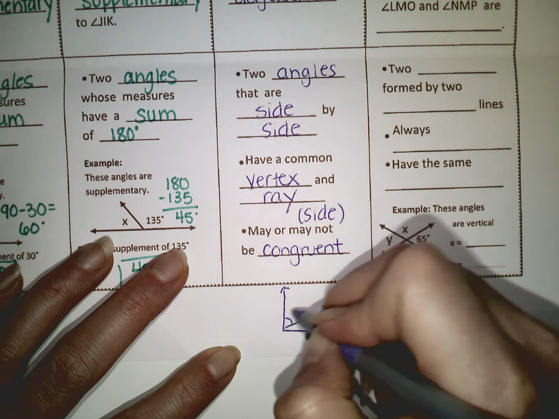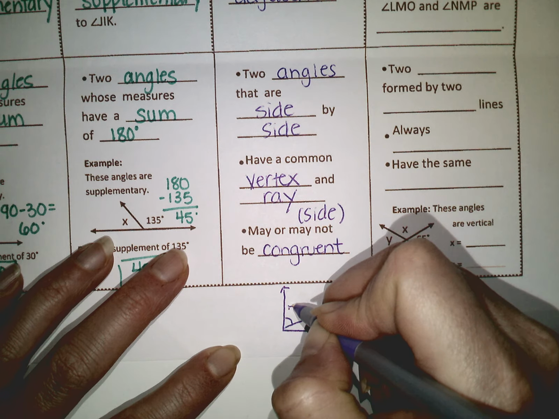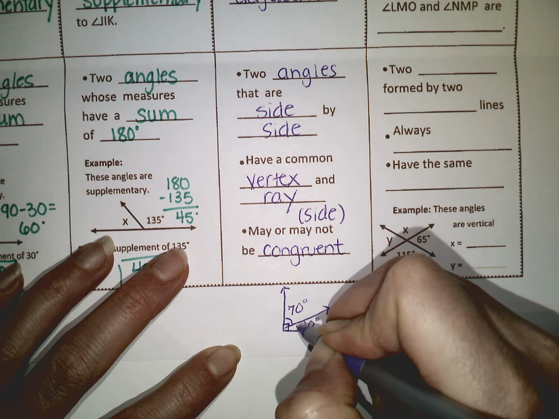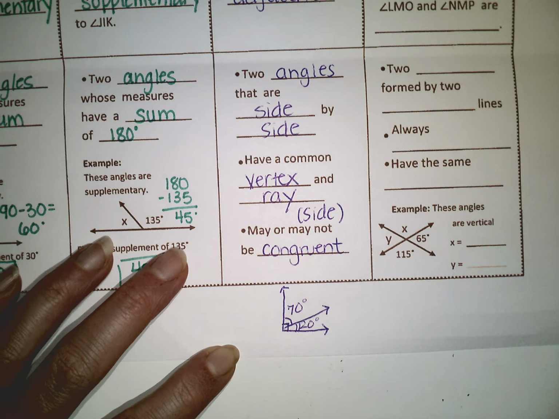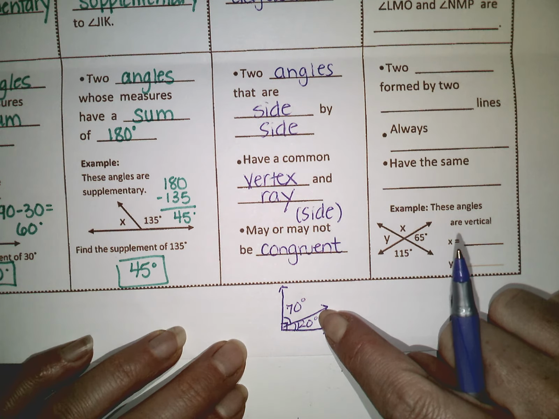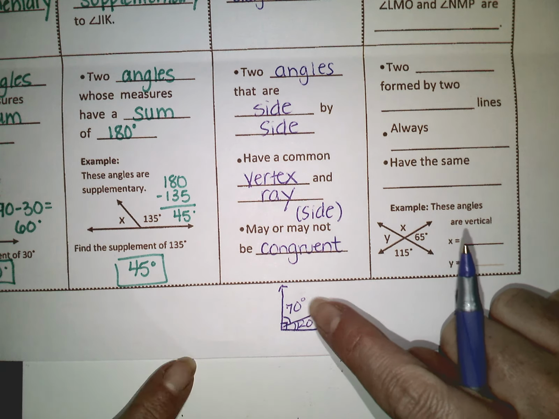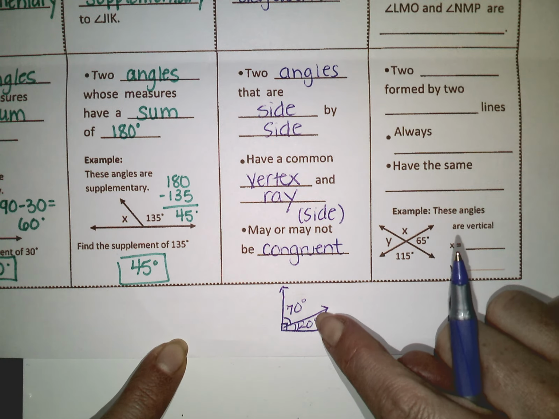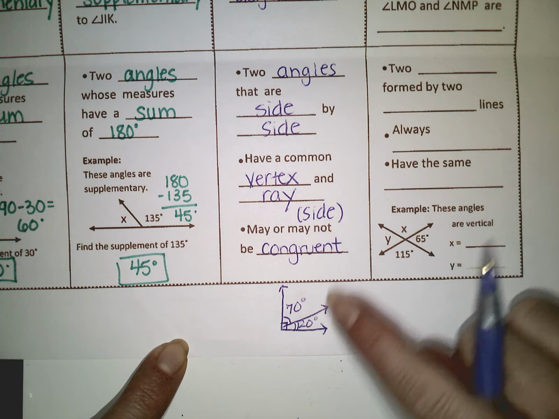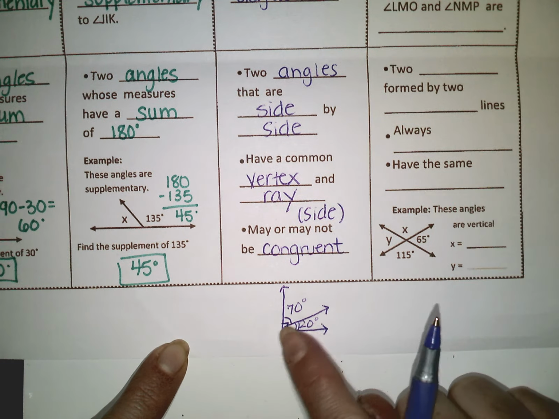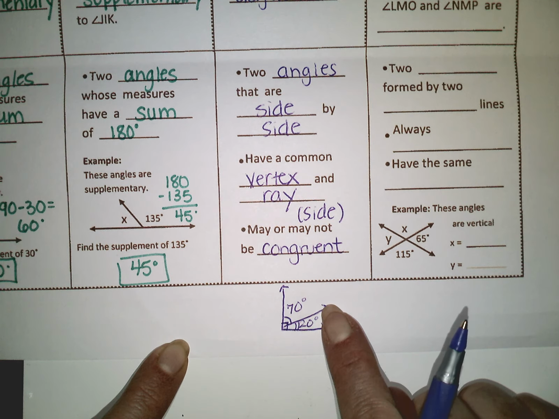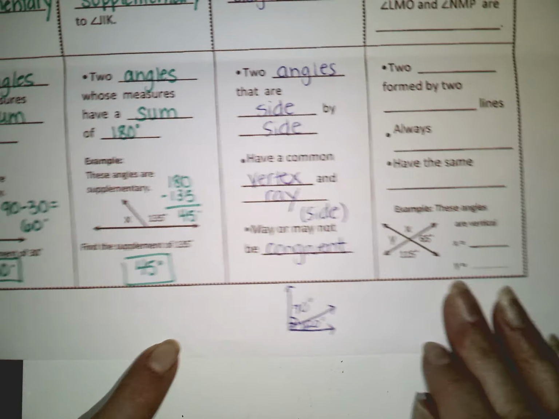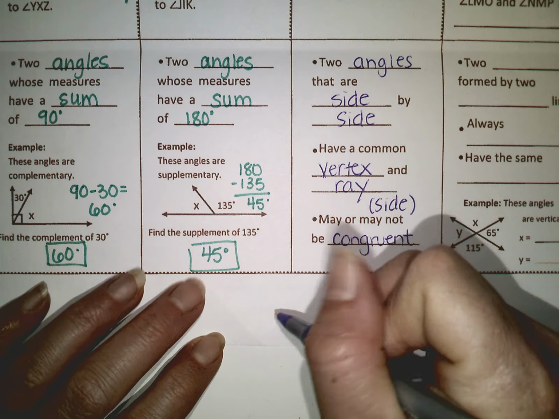Okay, so if this angle, we'll say, is 70 degrees, and this angle is 20 degrees, these two angles are not only complementary because they add up to what? But they're also adjacent to each other. These ones happen to be because they share a common side right here, and they're side by side. They are not congruent because they are not the same angle measured in degrees.